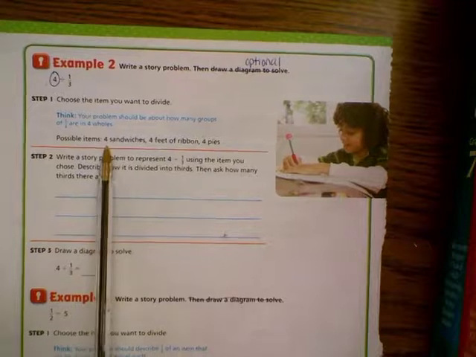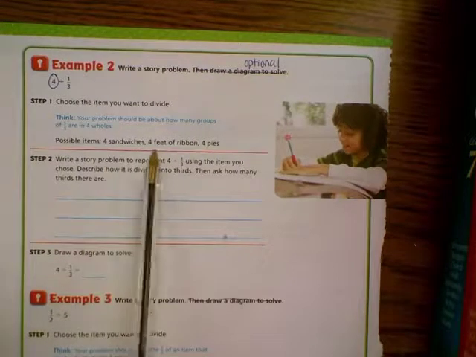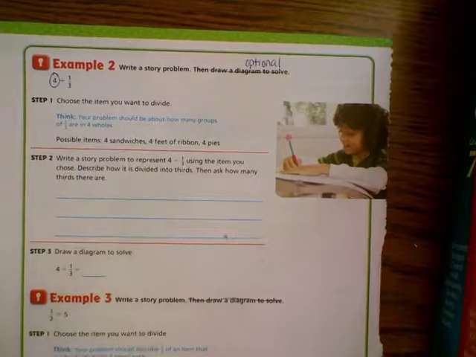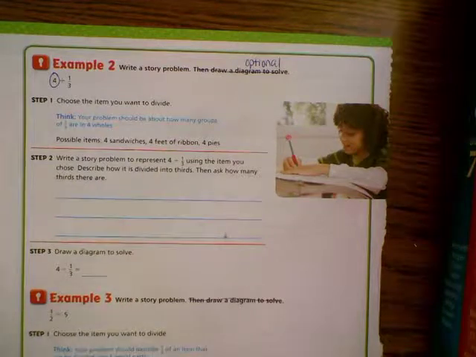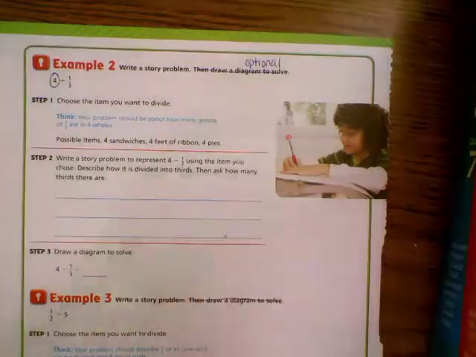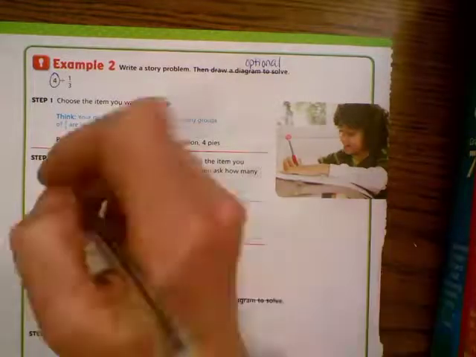They're giving us possible answers. We could take 4 sandwiches and cut them into thirds. We could take 4 feet of ribbon and cut it into thirds. We could take 4 pies and cut them into thirds. So we're going to think of it that way, and then use the item we chose and divide it into thirds, and then finally ask how many thirds there are. So we're going to go ahead and use the pies.